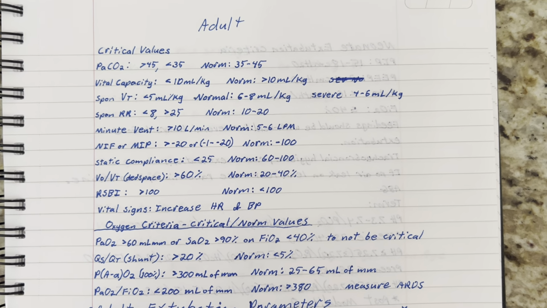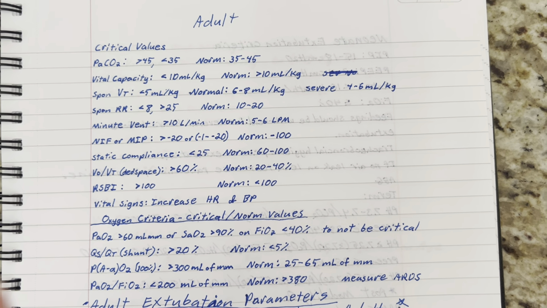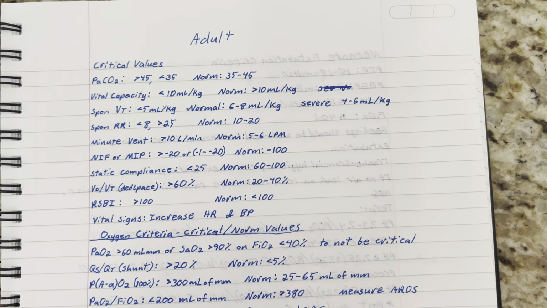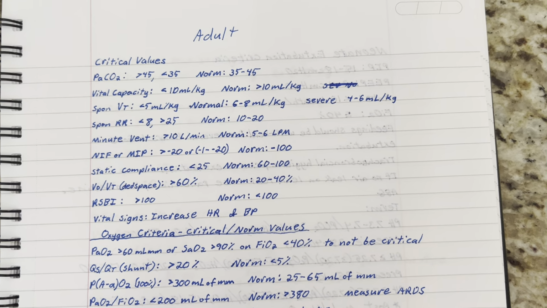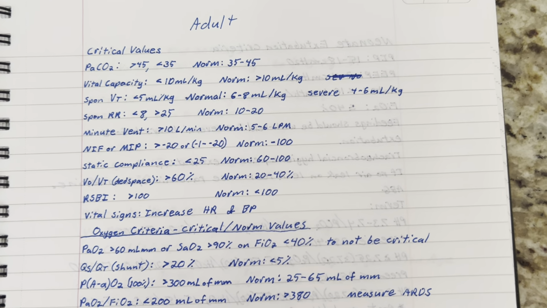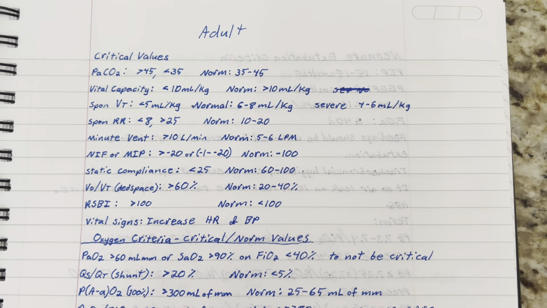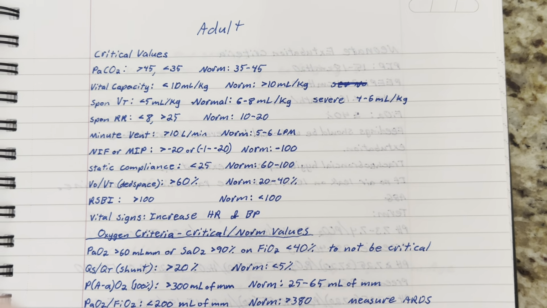I'm going to do extubation parameters, and then I'm going to do a presentation on this and the extubation process and how to set up a vent in different vent modes. All right, I'll just do my written down section. Hope y'all enjoy.